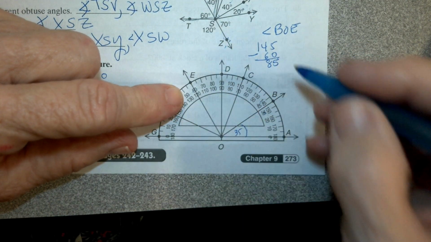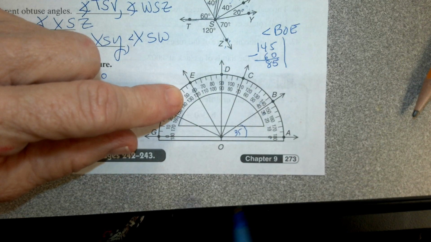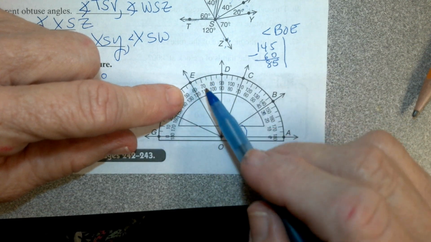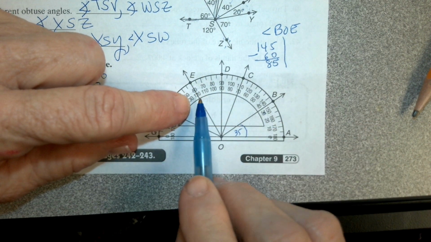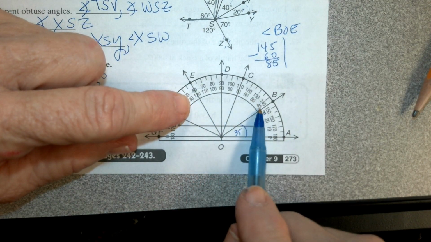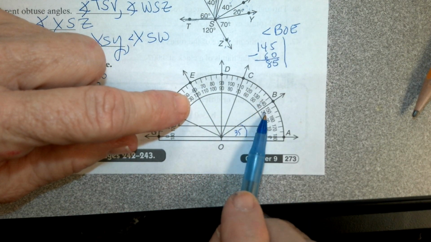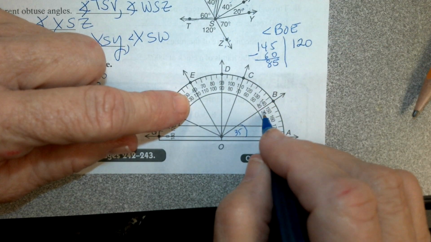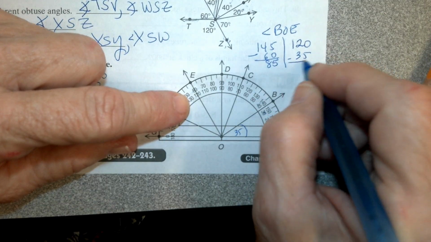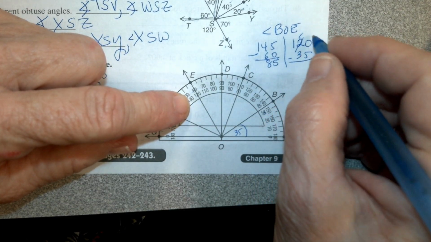85. Now, this is using the top, but I could also use the bottom numbers. So look at the E. What's the bottom number on the E? 120. Go to the bottom number on the B. It's in between 40 and 30. 35. So then I could take 120 minus the 35, and I have to borrow.